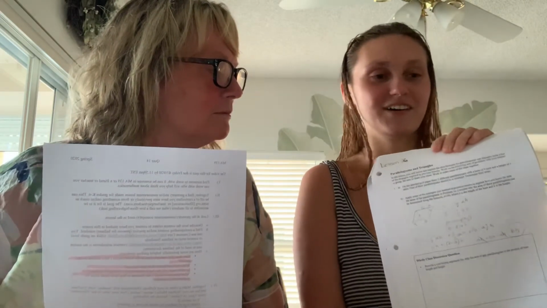So this relates back to lesson 26 of our packet, in which we found area of parallelograms and triangles. Parallelograms and triangles are very similar in the fact that you have to deconstruct the figure in order to find out the area.